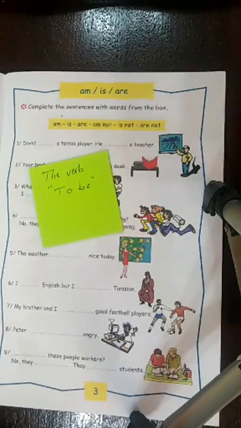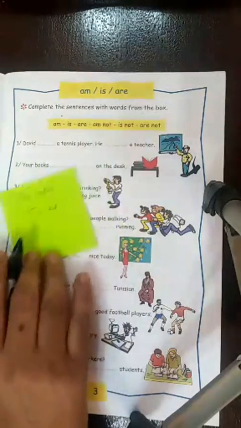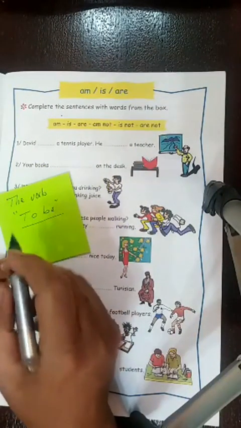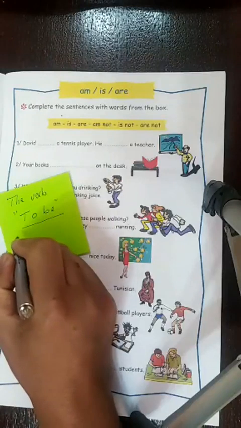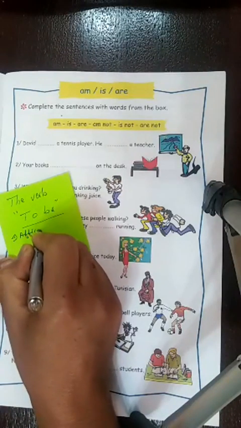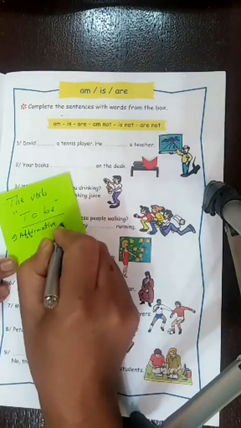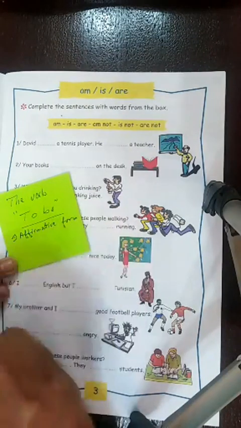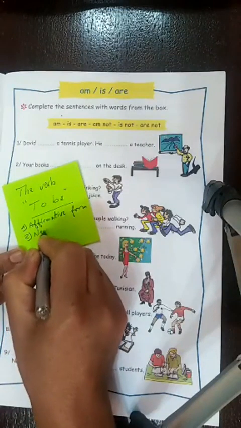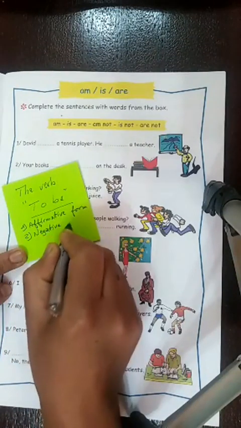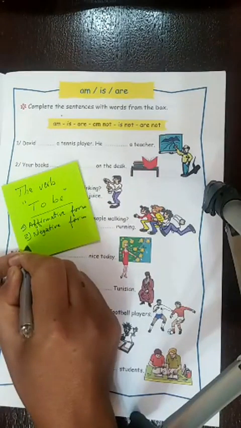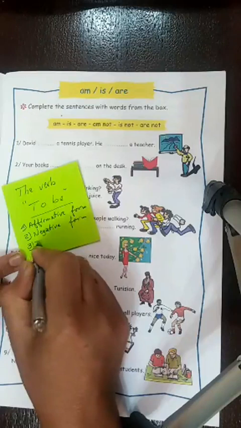Okay, so we know that each verb has so many forms. We're going to start with the affirmative form, and then the negative form, and the third one is the interrogative form.